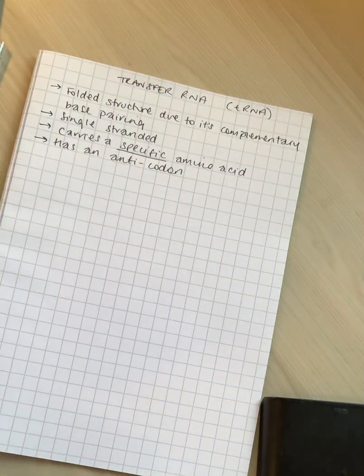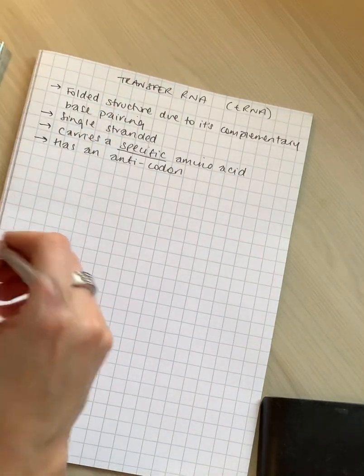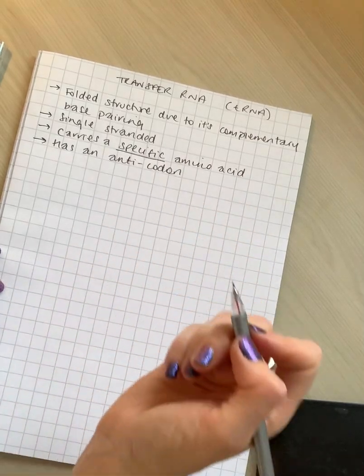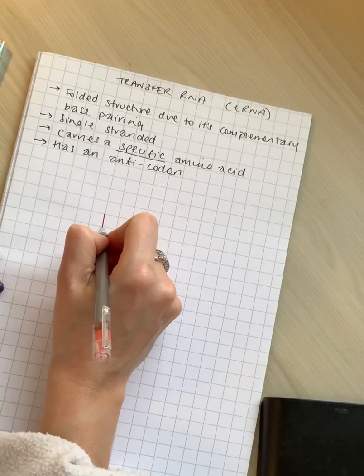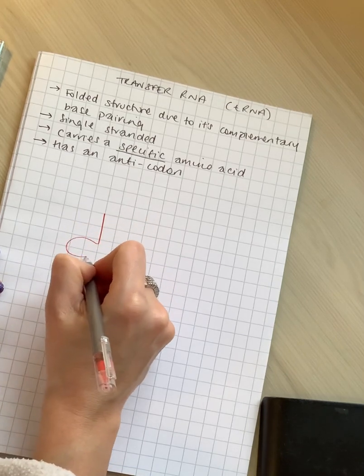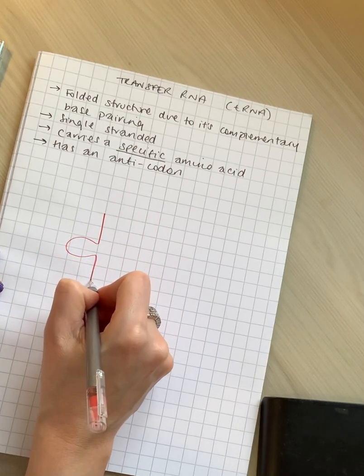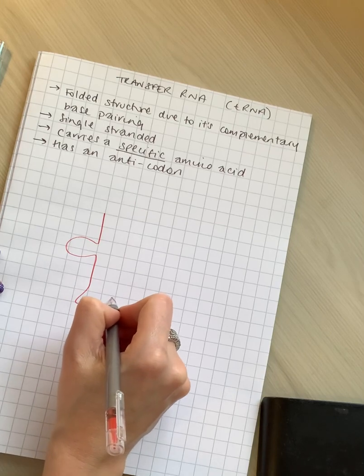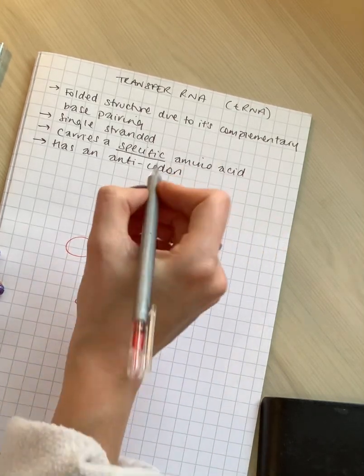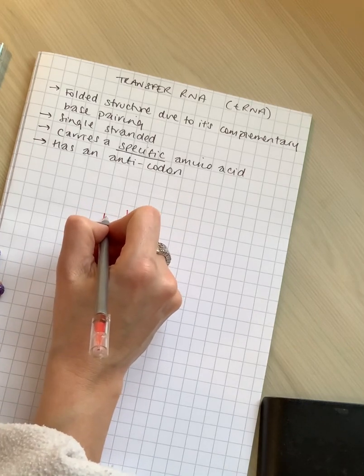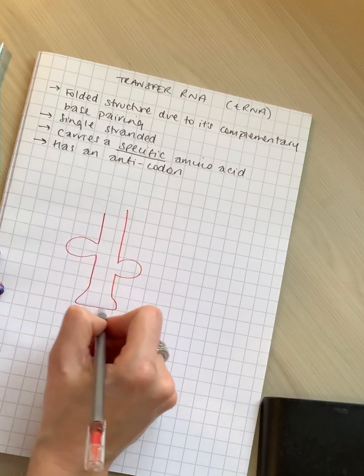Okay, so when we look at the structure, again, not an artist, so I'll try my best. So the structure is largely related because of these individual folds.